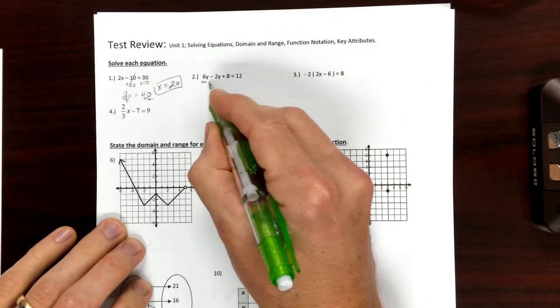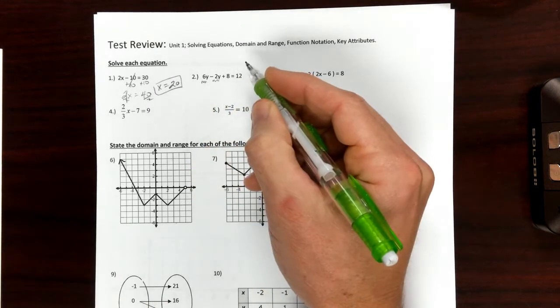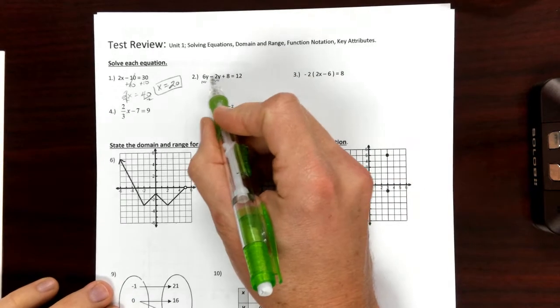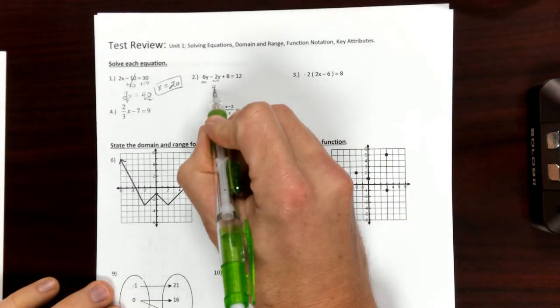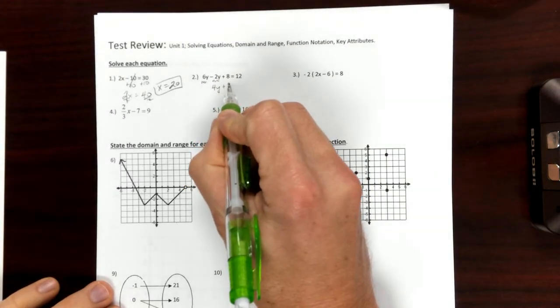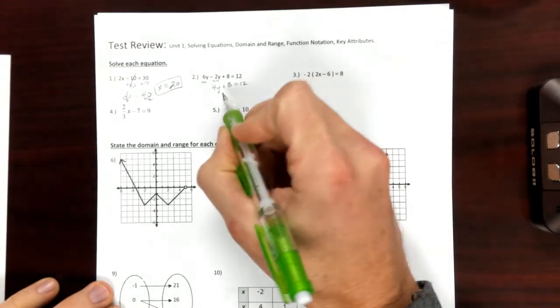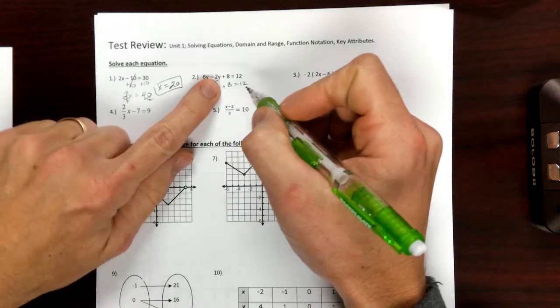Well, guess what? These are like terms because they are the same variable raised to the same power. So I can combine those right off the bat. 6 minus 2, that gives me 4y. And then I bring down the plus 8 equals 12. Next up, I want to get rid of the plus 8. I want to isolate for the variable.